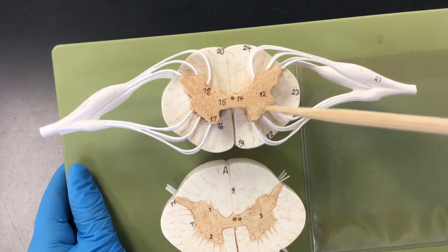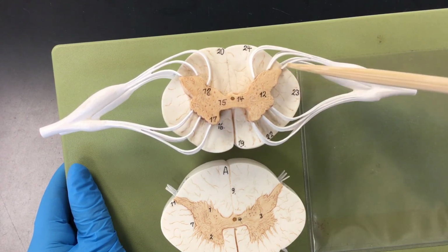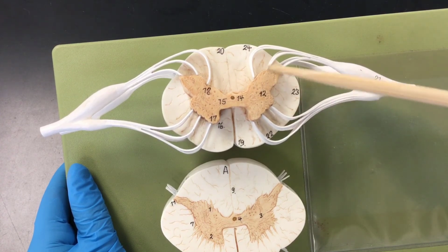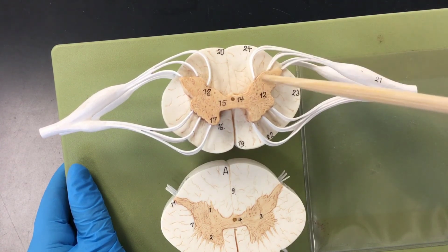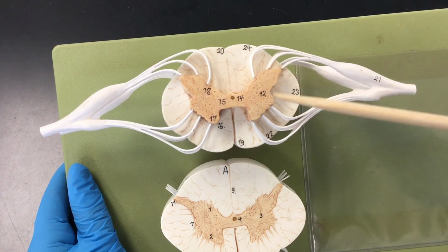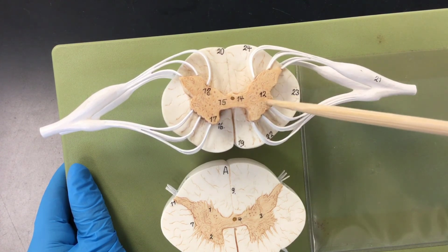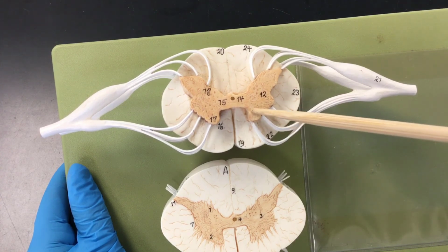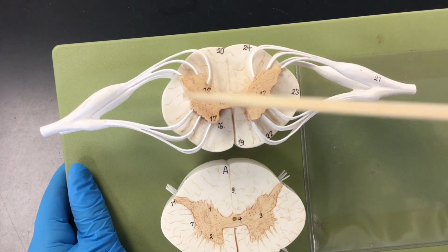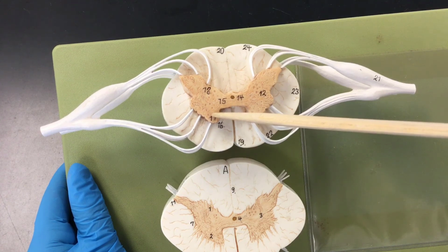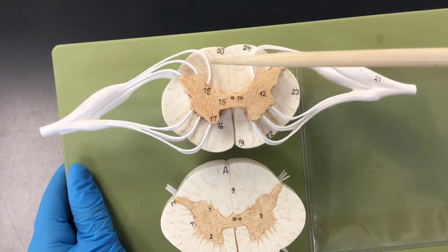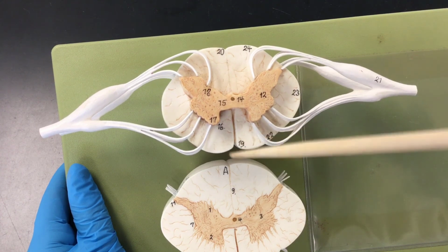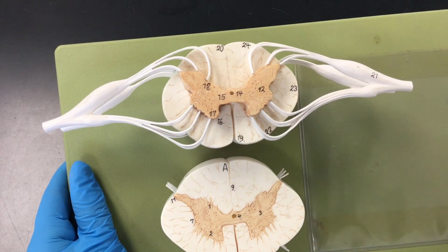So now on either side, we've got a couple little areas of this gray matter. The gray matter in the posterior part of the spinal cord is called the posterior horn. The gray matter in the lateral part of the spinal cord is called the lateral horn, and the gray matter in the anterior part of the spinal cord is called the anterior horn. So posterior horn, lateral horn, anterior horn. Then we have posterior funiculus, lateral funiculus, anterior funiculus. So those should hopefully be pretty easy to remember.